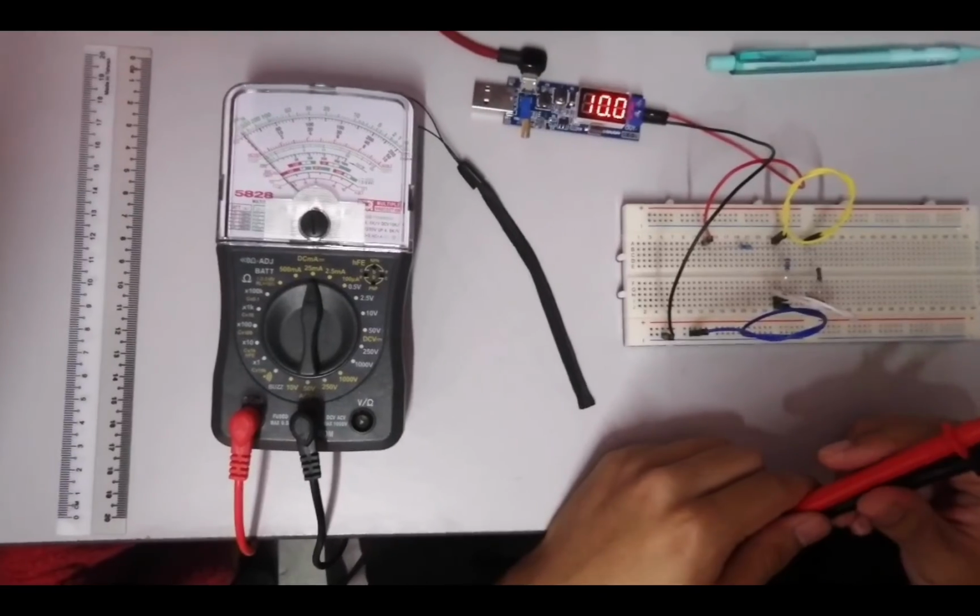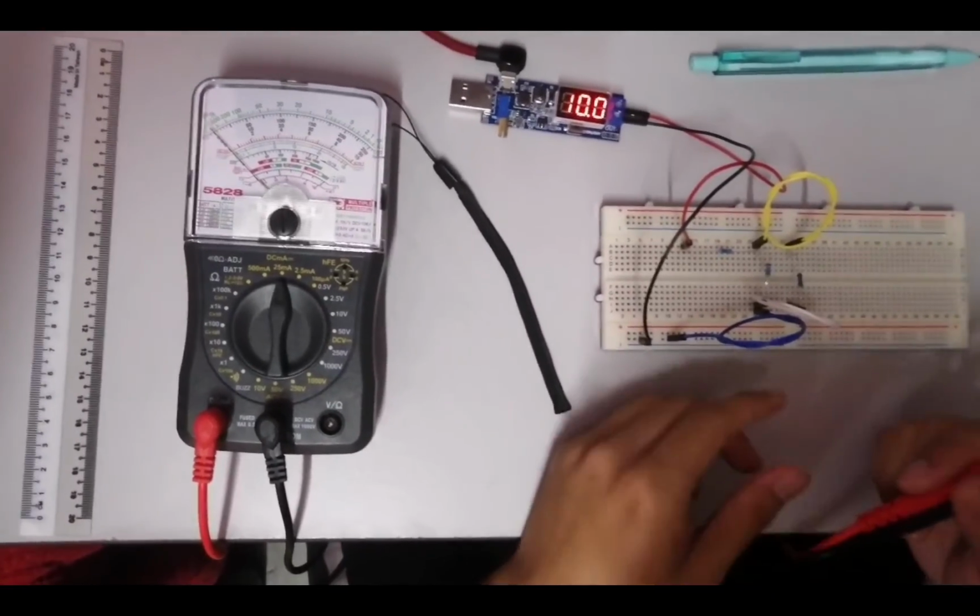So now we are going to measure the current through all the resistors.